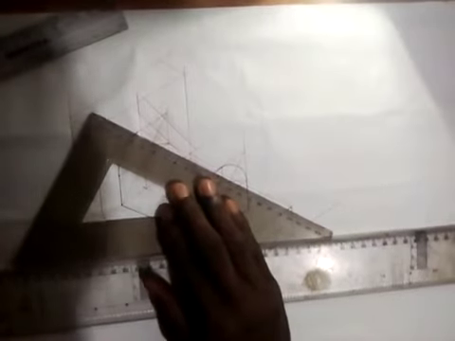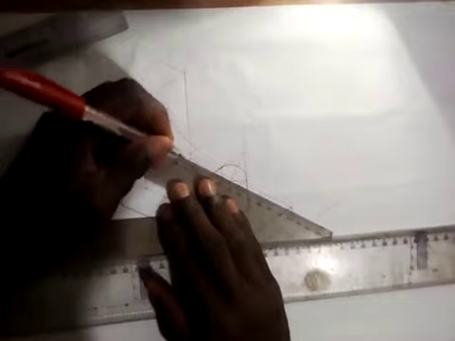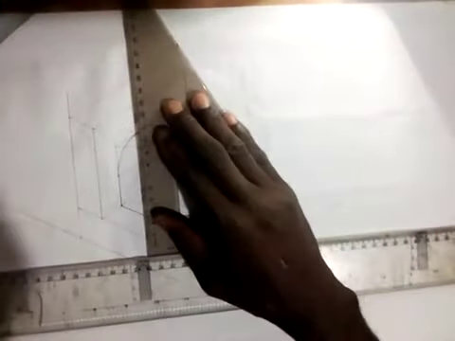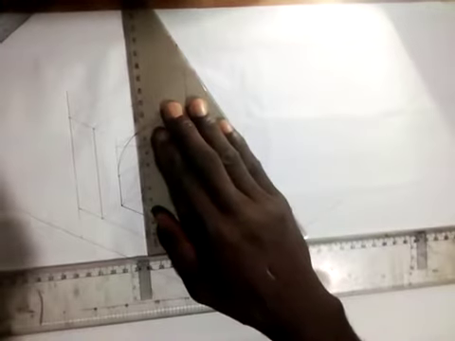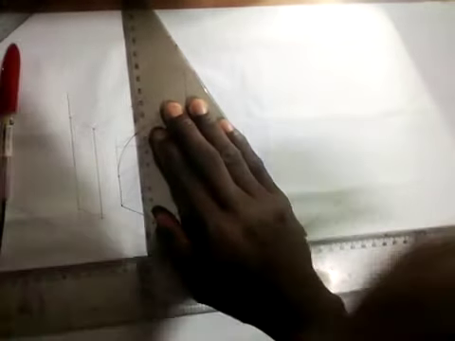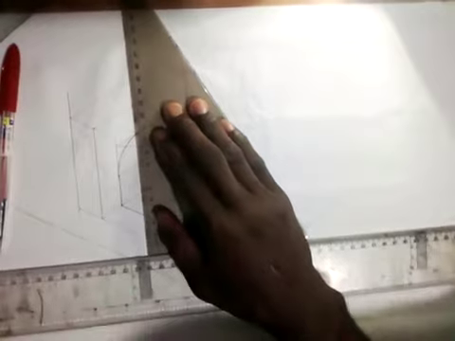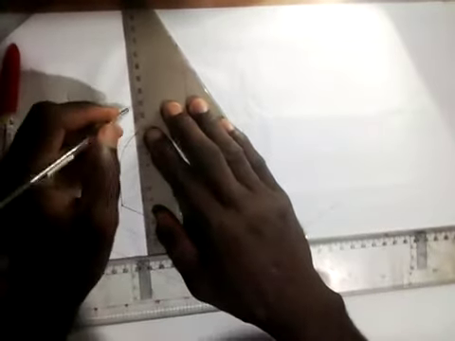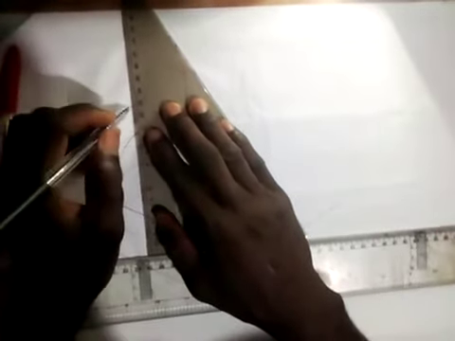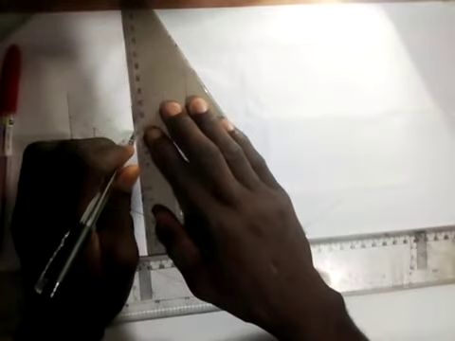Draw this line from here. I will draw it backward like this. Then from this point, I will take a vertical line down. I can draw that vertical line with my black pen. So this is it. I'll draw it like this.